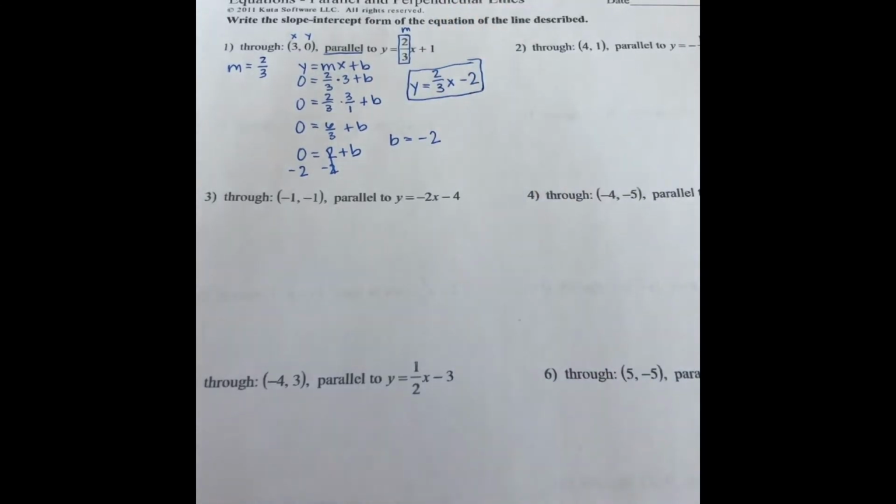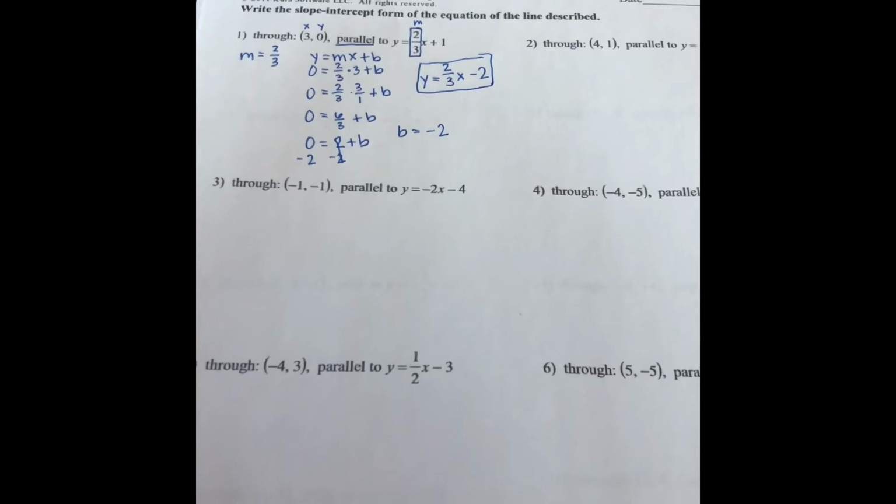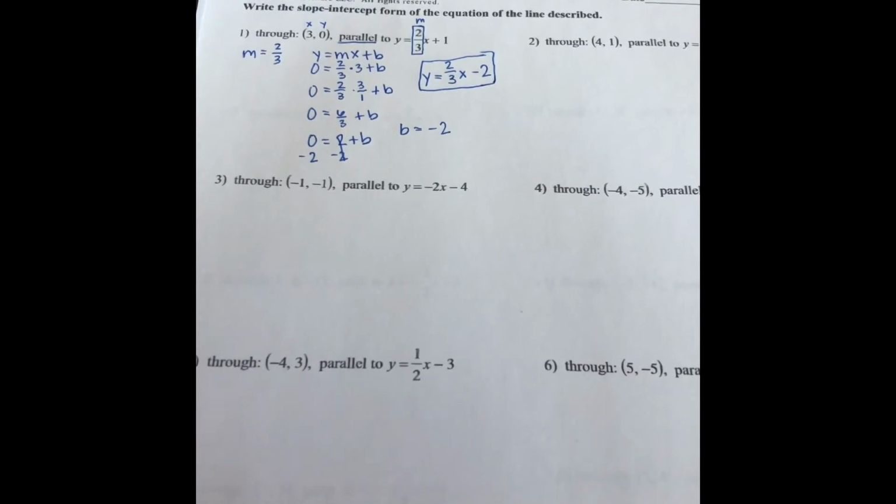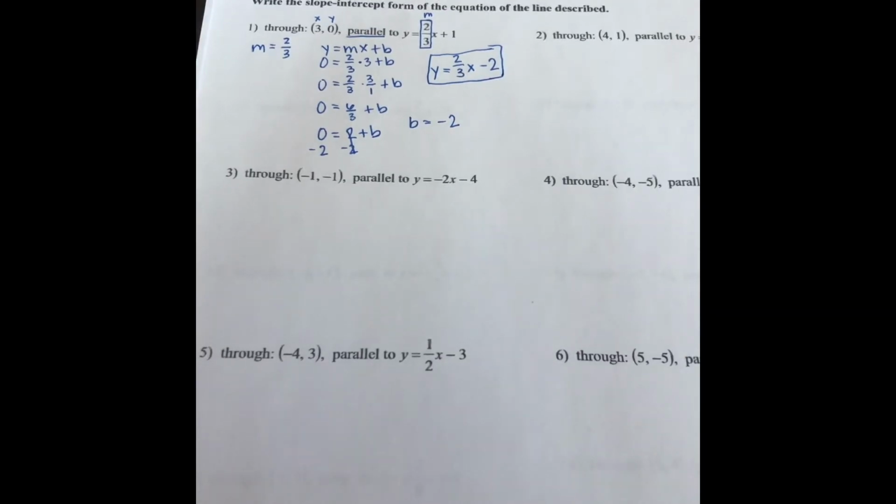So, like I said, I'm just going to kind of skip around a little bit. I'll probably work through the odds for you on your answer key, and then always go back and check the full document for the answer key for the even numbers. All right, here we go.